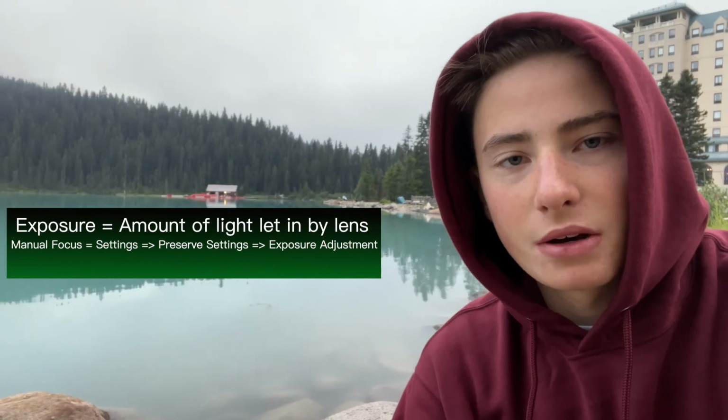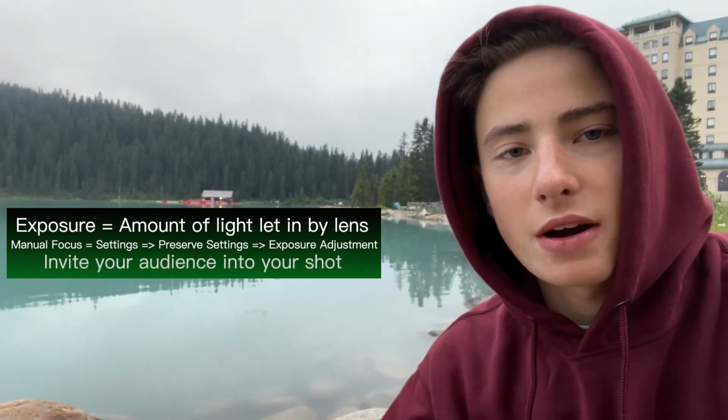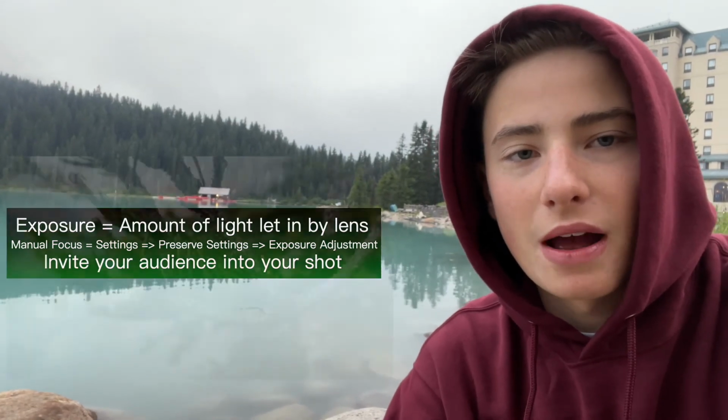Number 3, how to get more cinematic videos with your exposure. Always invite your audience into your shot. Remember, I had things in the foreground, and I had the mountains in the background, and I had a really nice reflection off the lake.